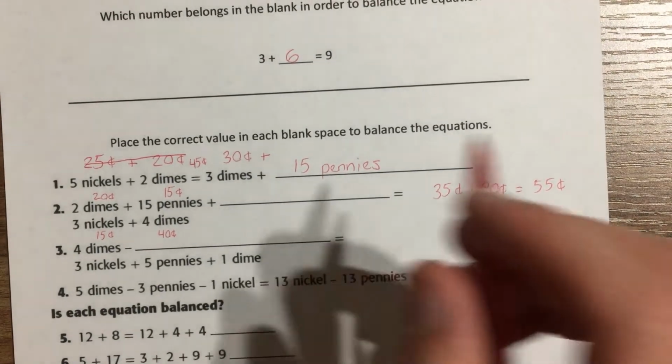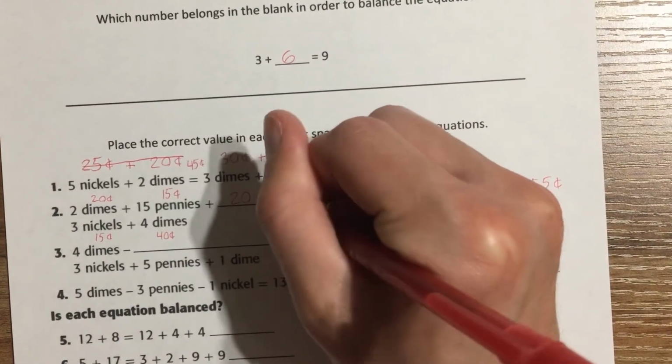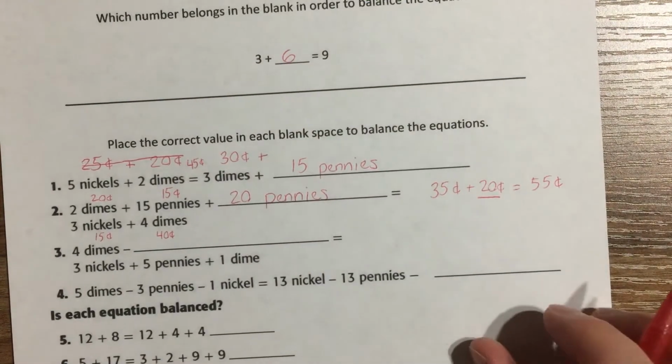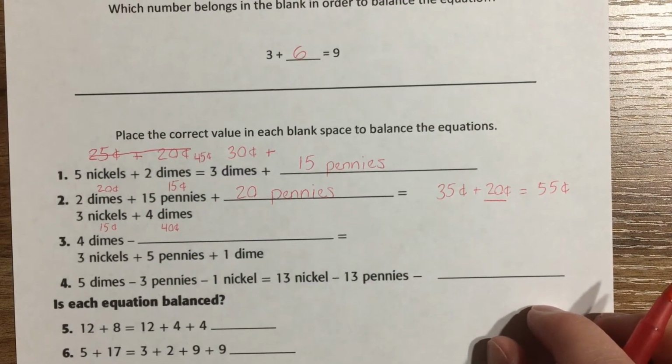Okay? I'm just going to take the easy way. We're just going to go 20 pennies. That sounds pretty good. 20 pennies works for me. But we could easily do 4 nickels or 2 dimes, whatever you want to do.